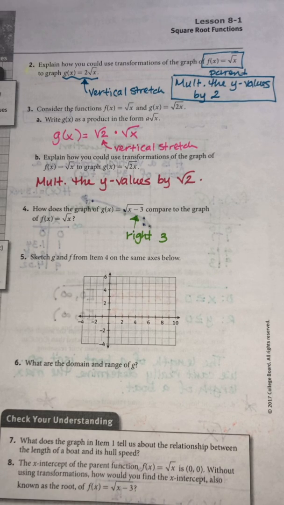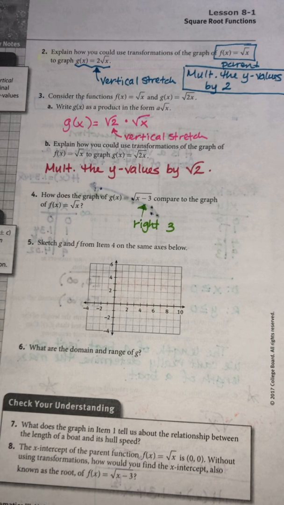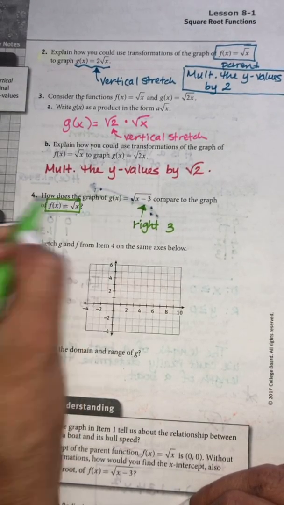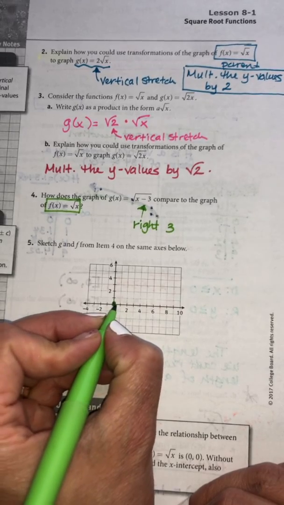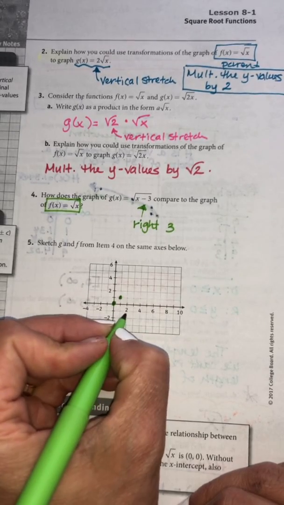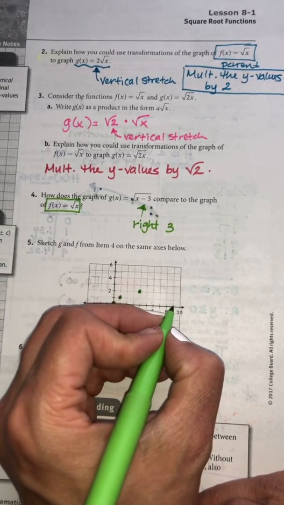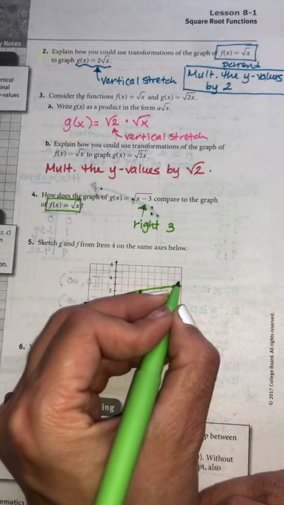Okay, so number 5, let's see what that looks like. It says sketch g and f from item 4 on the same axes below. So I'll keep f of x, the parent function, in green like I did on the last page. And we know we have the points (0, 0), (1, 1), (4, 2), and then (9, 3). So there's our parent function.